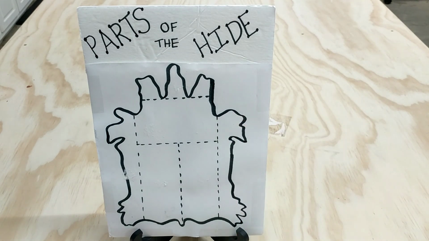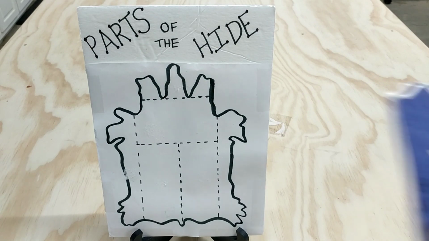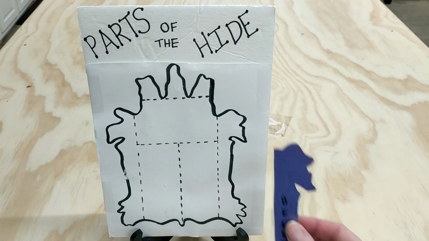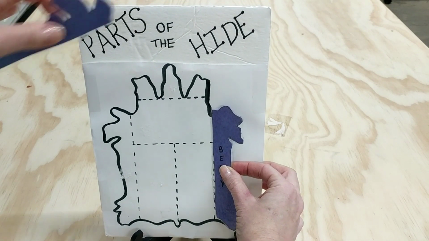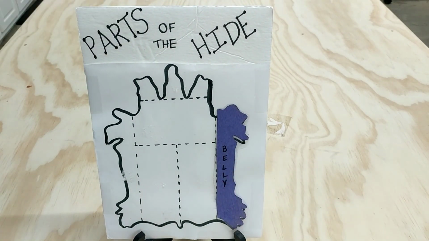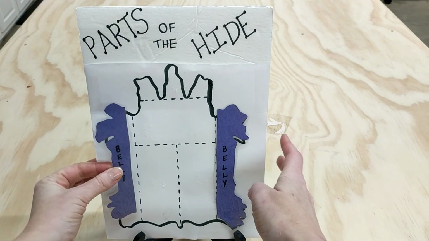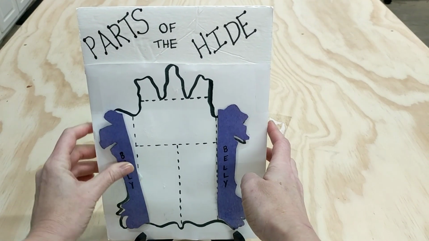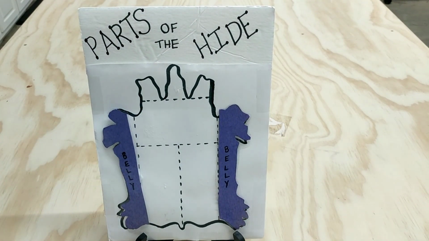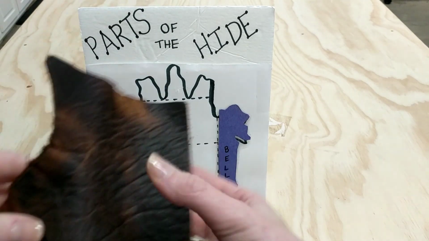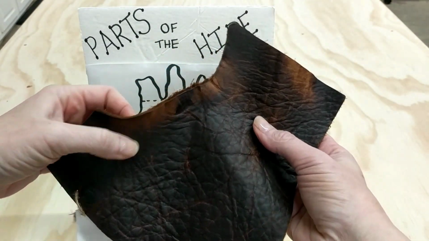First, we're going to start with the belly. There's the belly on that side, and one on this side here. Now, the belly has a very loose fiber structure, and that makes it the softest and the most stretchy part of the hide. Take a look at this piece here that's from the belly of a hide.